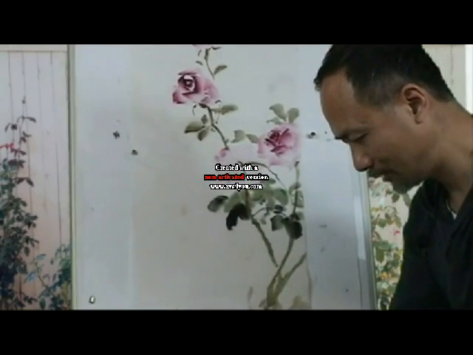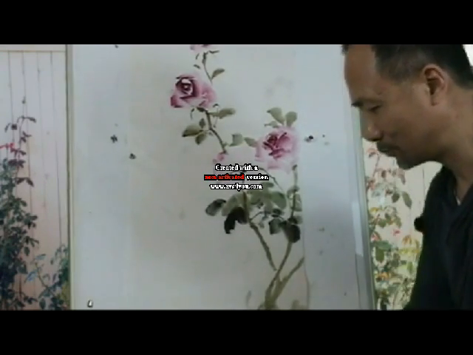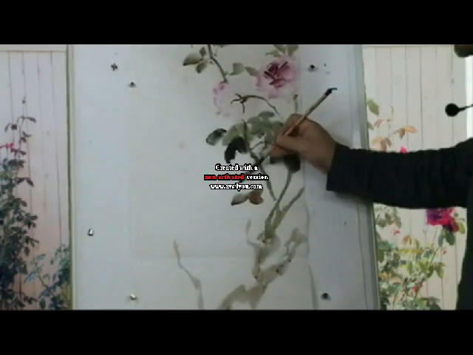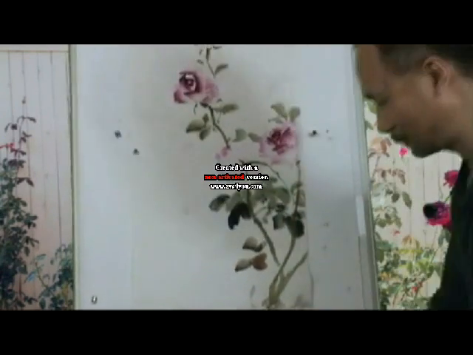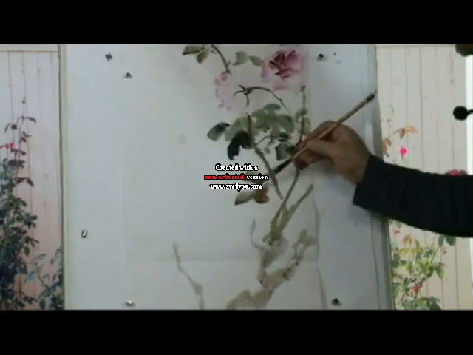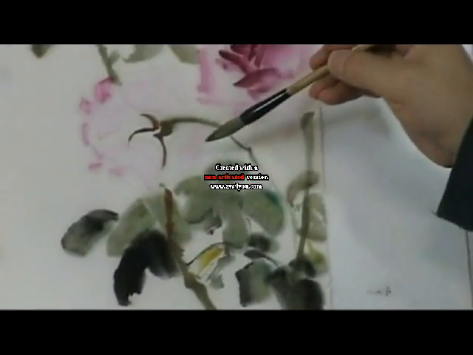The leaves are drier. It could have some brown in the autumn, the leaves could turn yellow and brown, orange color. And now I'll add a little more branches.